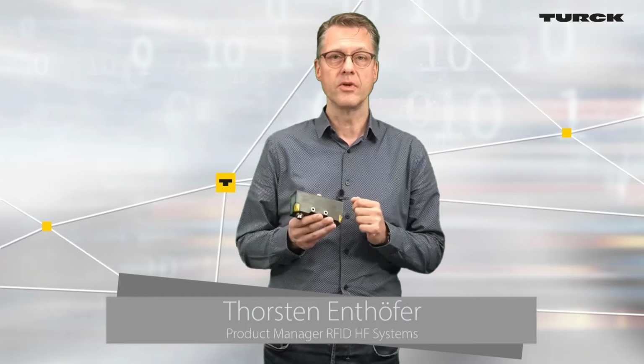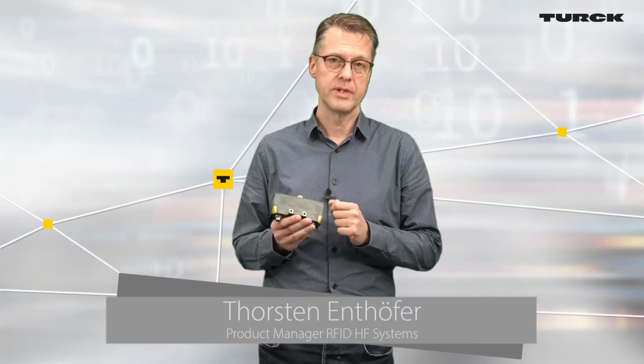Today I will show you the new all-in-one HF reader TAS Q130 with multiprotocol functionality. I will show you in TAS how to set up and configure the reader. You already know the U interface in the TBN family. Here we have the same functionality built into this reader.